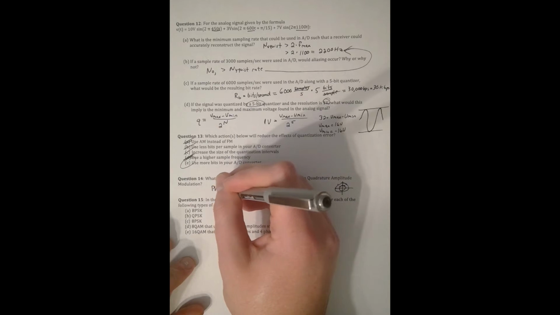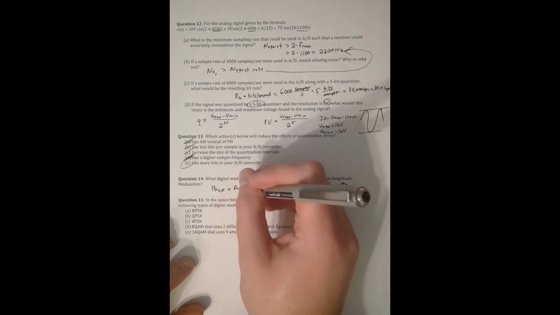Question 14. Which digital modulation techniques are combined in quadrature amplitude modulation? So QAM. QAM is usually represented as some constellation like this where we have multiple amplitudes and multiple phases. So that is the answer here, which is phase plus amplitude.